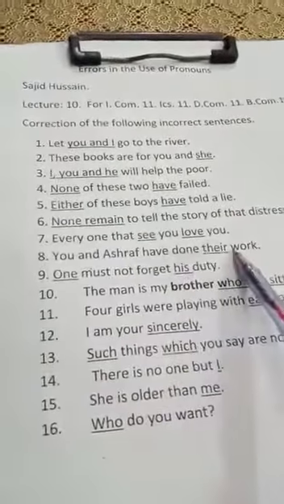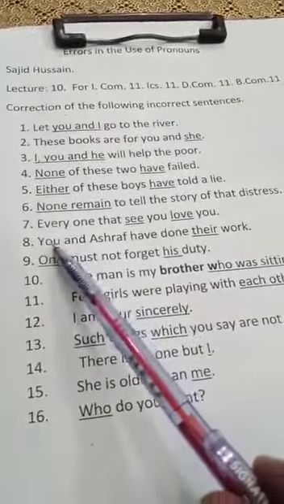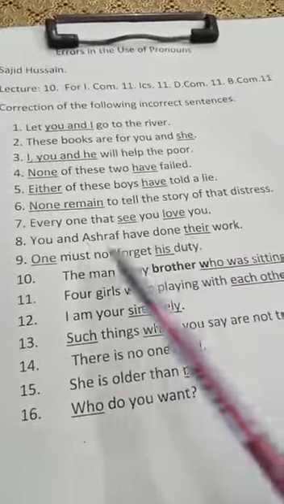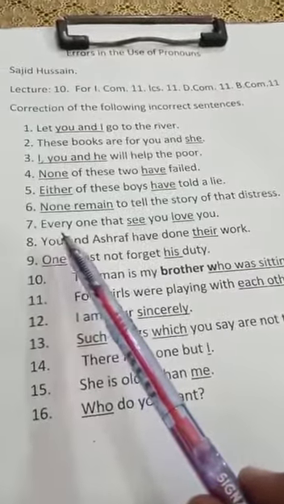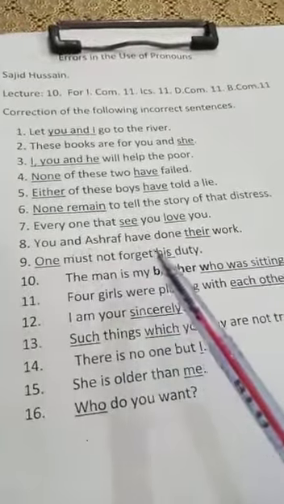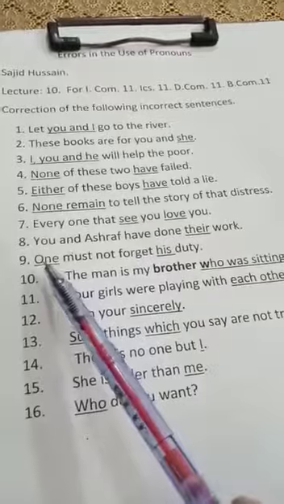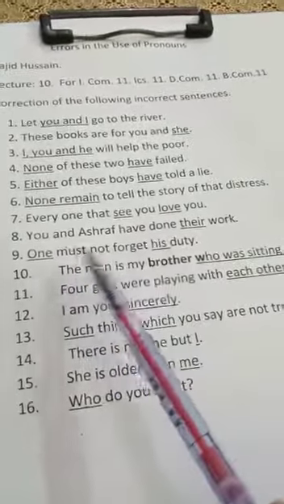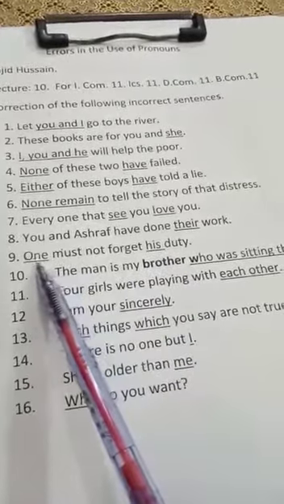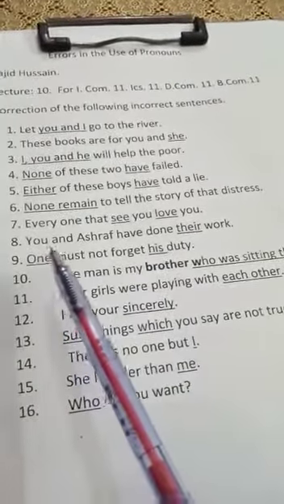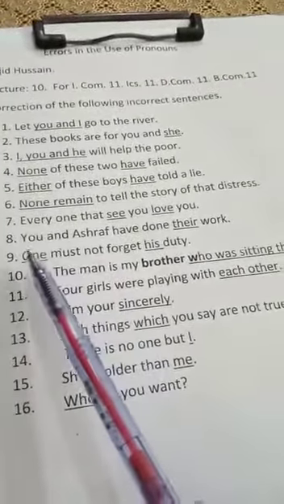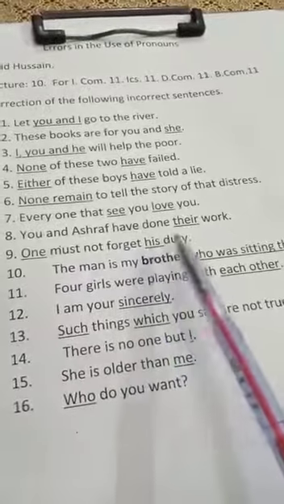You and Ashraf have done their work. The pronoun you is the subject of the sentence. The use of this pronoun should correspond to the subject of the sentence. You and Ashraf have done your work. One must not forget his duty. One is used as the subject of the sentence. The use of this pronoun should also correspond to the subject of the sentence. So the correct sentence is, one must not forget one's duty.